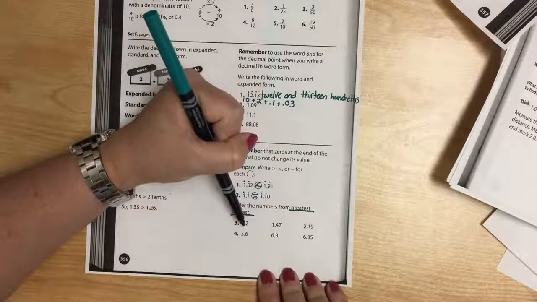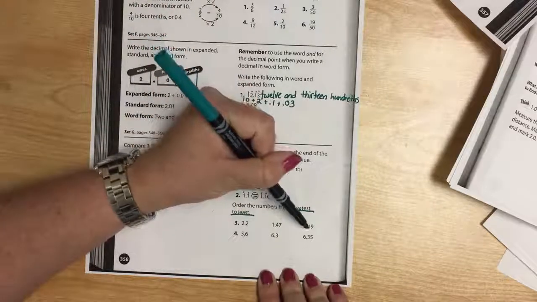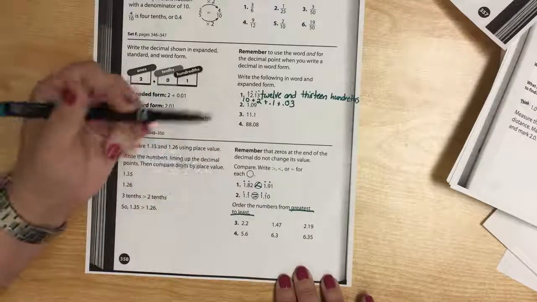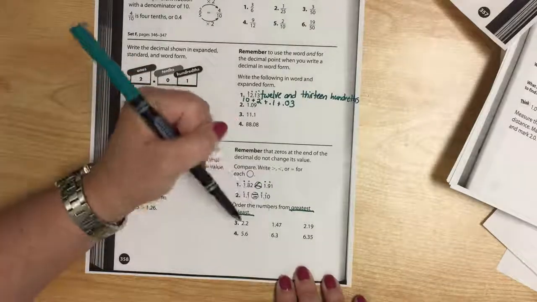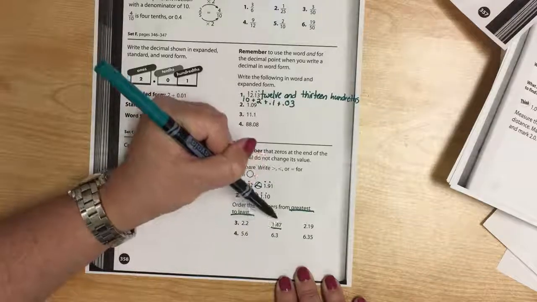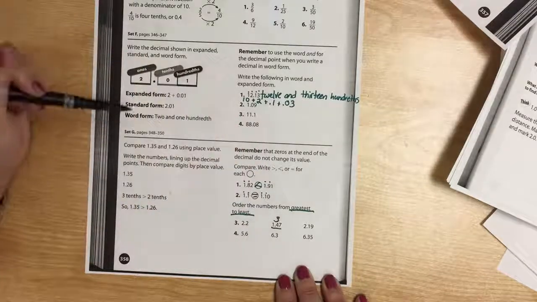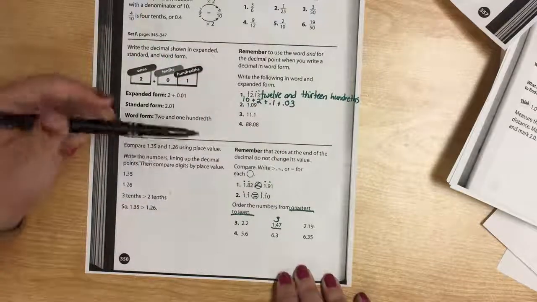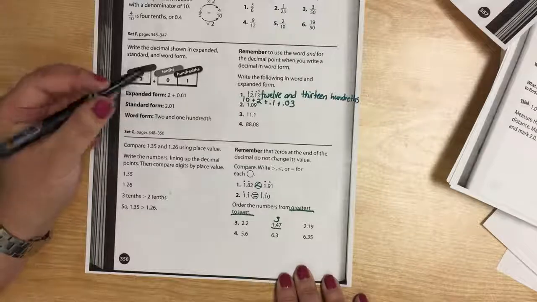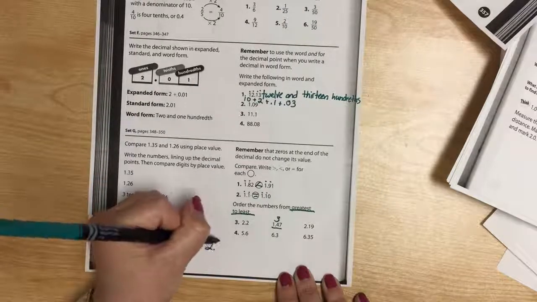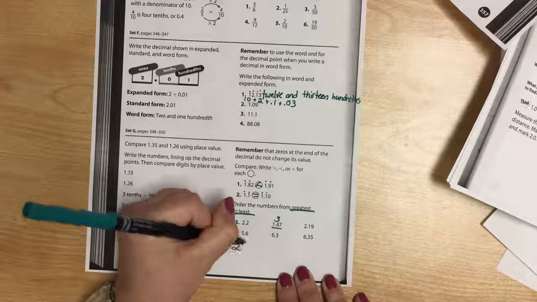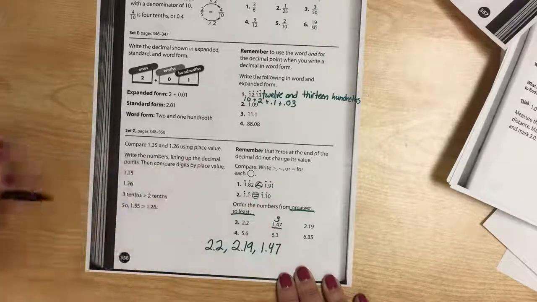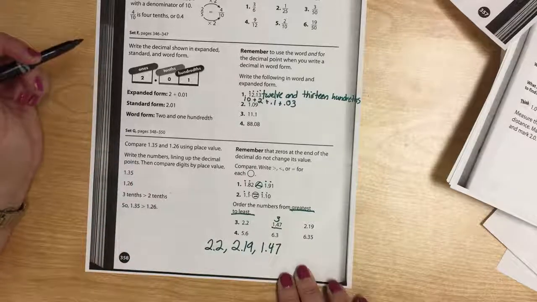So, 2.2, 1.47, 2.19. I got to figure out which one is the biggest and then which one is the smallest. So, obviously, I can tell 1.47, that's the smallest. That's going to be my third one that I write. 2.2, 2.19. Which one is the biggest? 2.2. So, I'm going to go 2.2, comma, 2.19, comma, 1.47. That is from greatest to least.